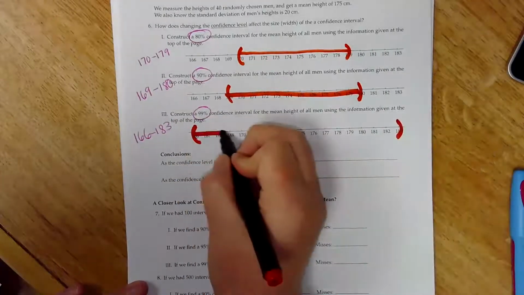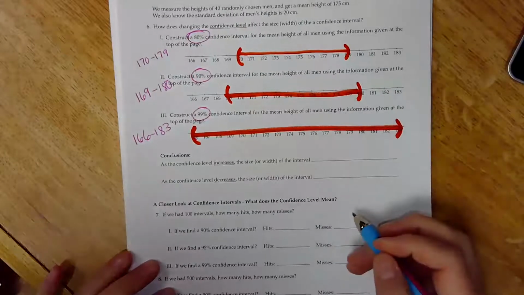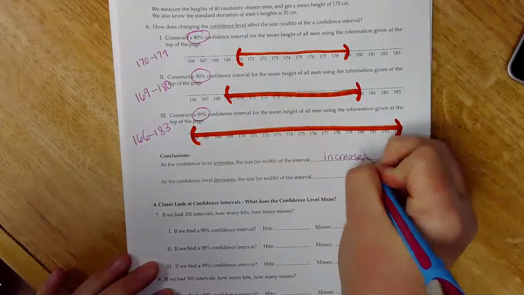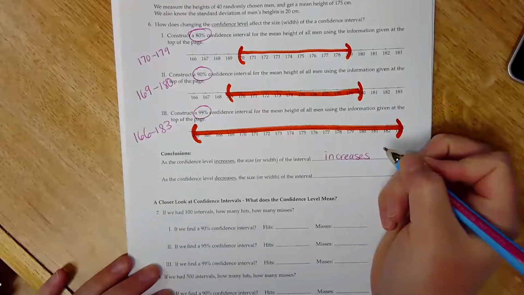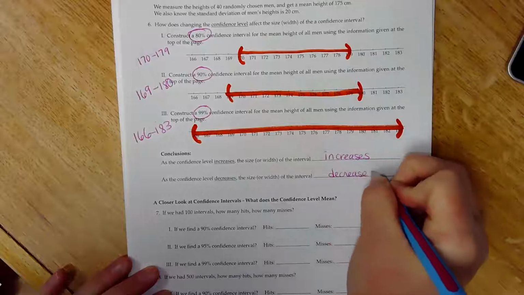Okay, so right about in there. So it looks like that as the confidence level increases, the width of the interval also increases. And as my confidence level decreases, the width of my interval also decreases.